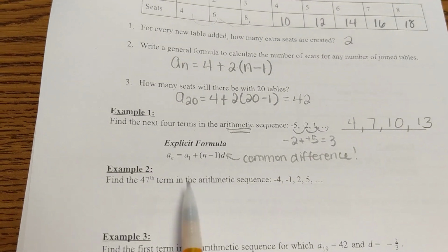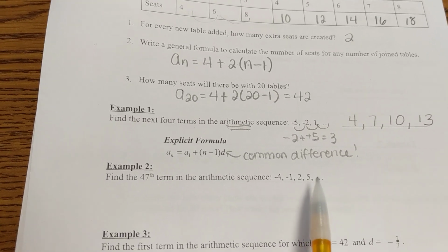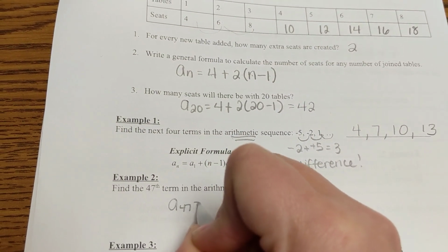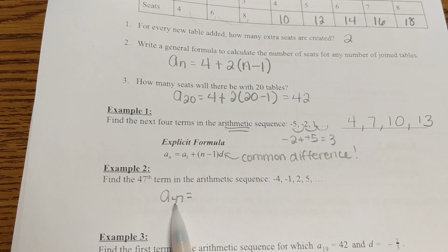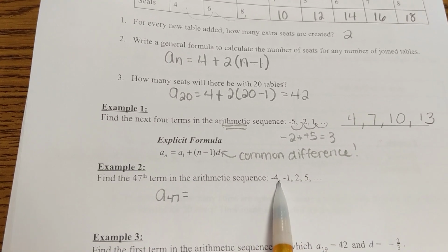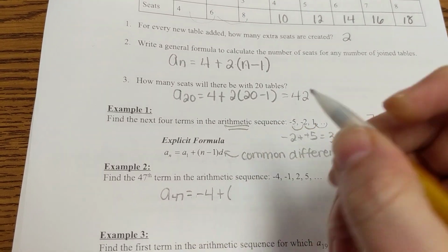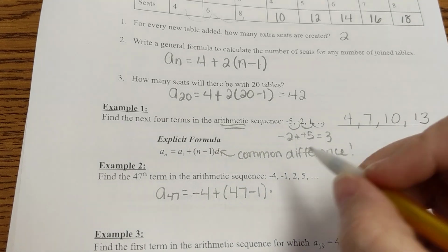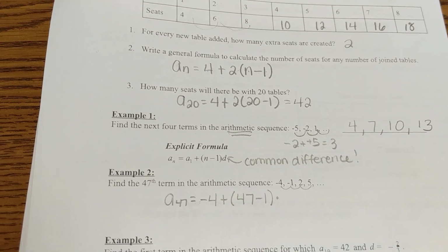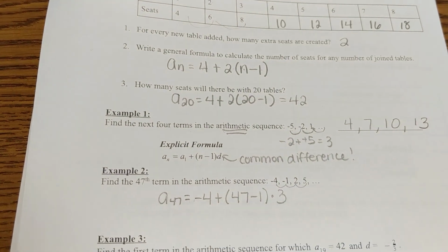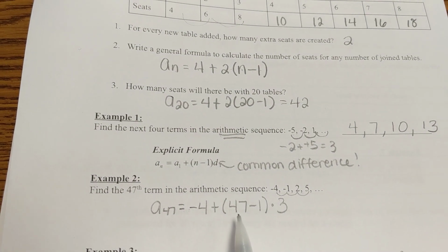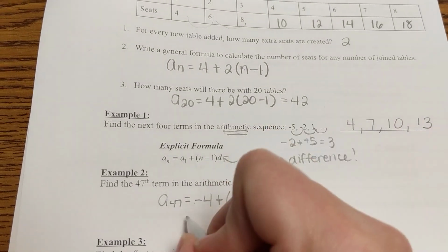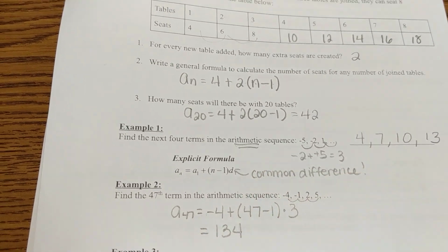So for example 2, it tells us to find the 47th term in this one. I don't want to sit there and write out 47 terms. So thankfully we have this formula. If I want to find the 47th term, I know n is 47. I need to know the first term, -4. We're looking for the 47th term. And then I need to know what's the common difference. How much am I going up by every time? And on this one I can see that's 3. So go ahead and put that into your calculator. 46 times 3 plus -4, and we get 134.